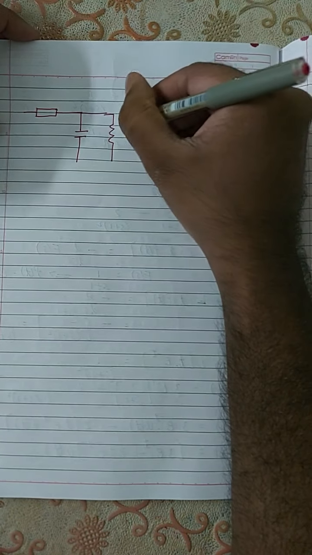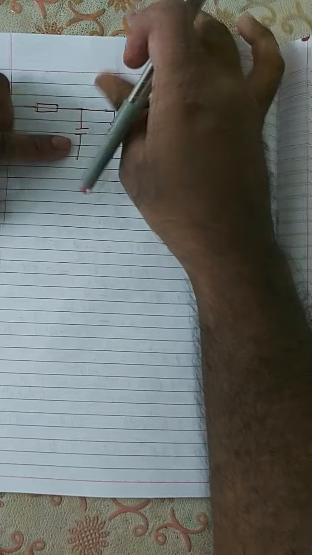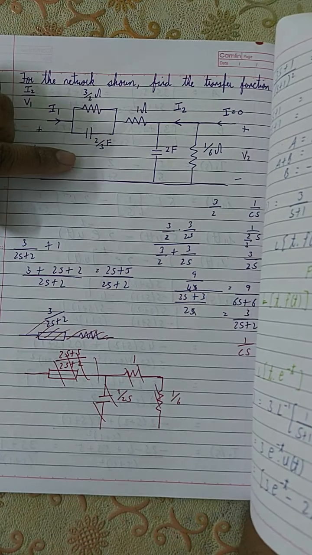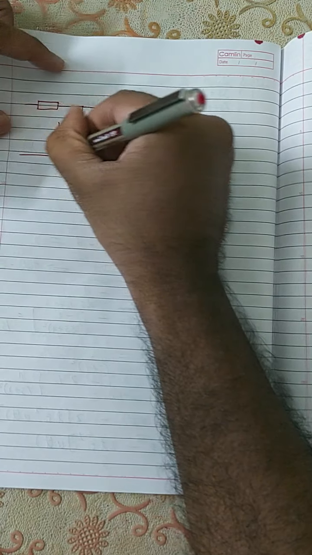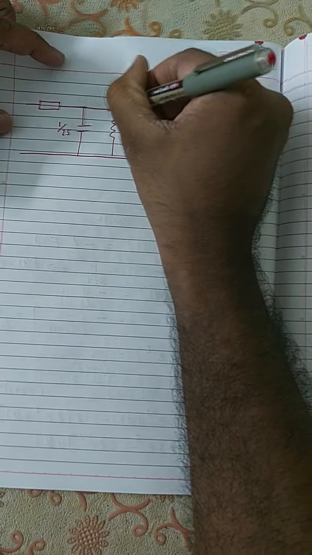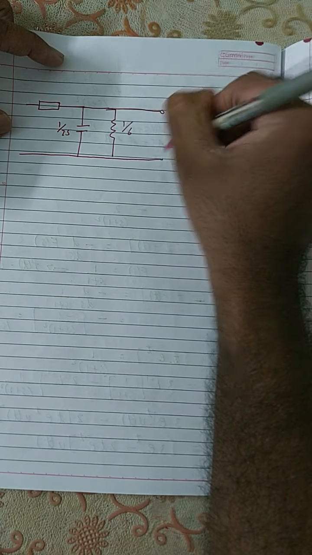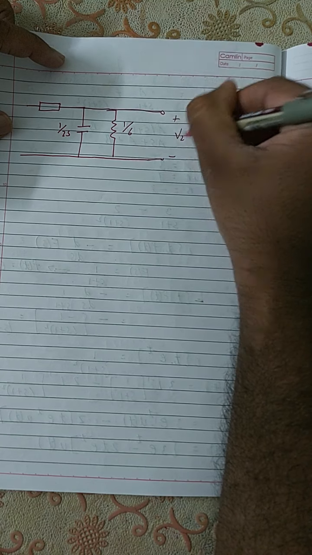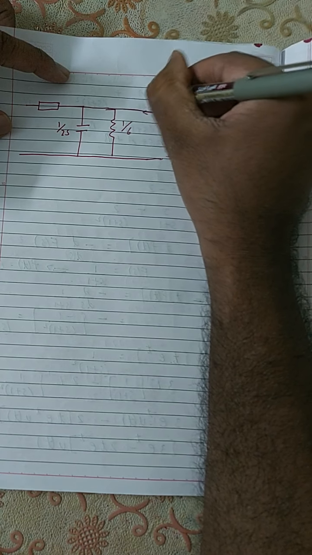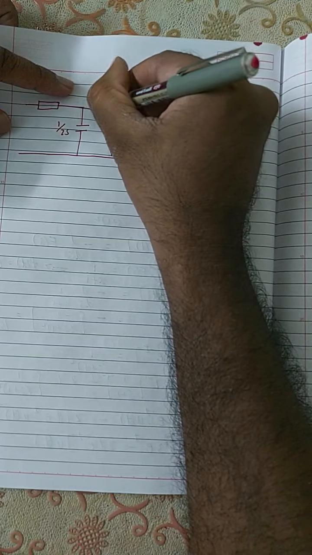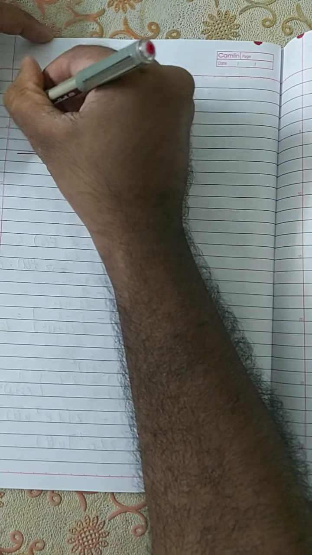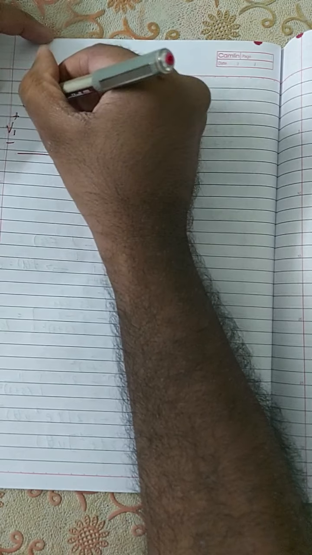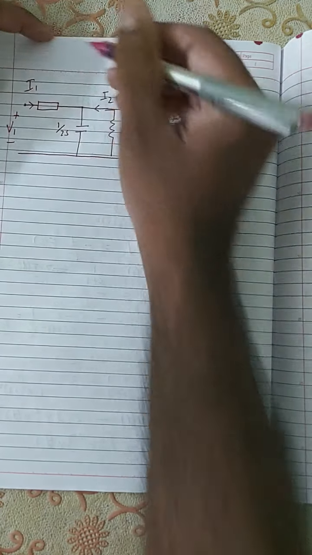This is 1 by 6. This is 1 by 2s. That's it. All right. This is plus minus. This is V2. This is I equal to 0. This is what you call as I2. And this is plus minus. This is called as V1. And this is I1. See?